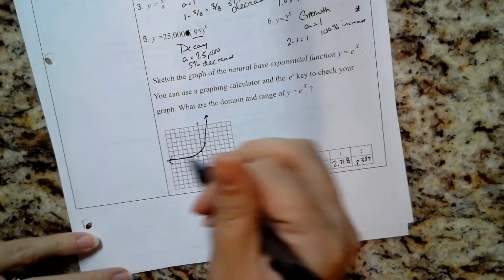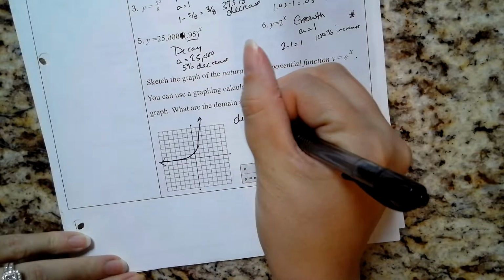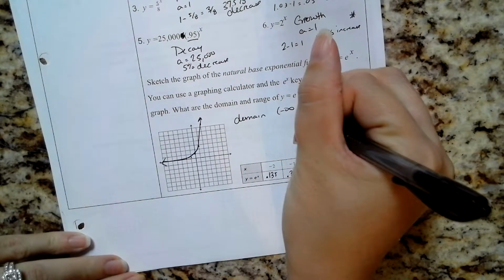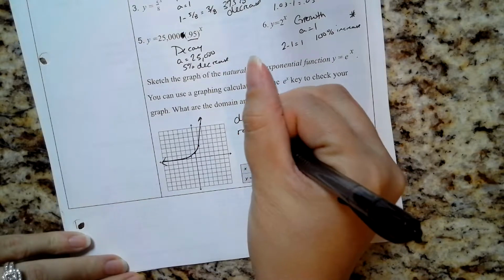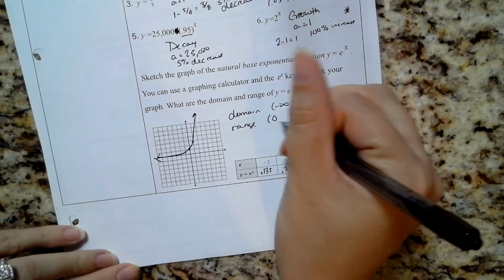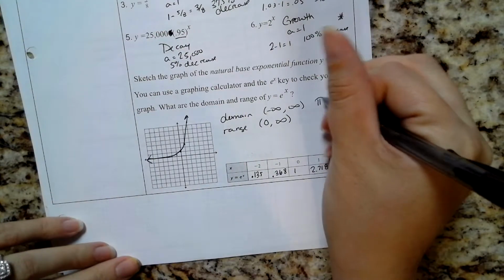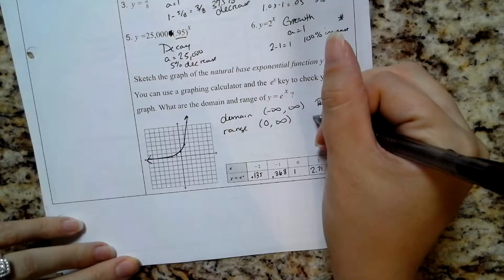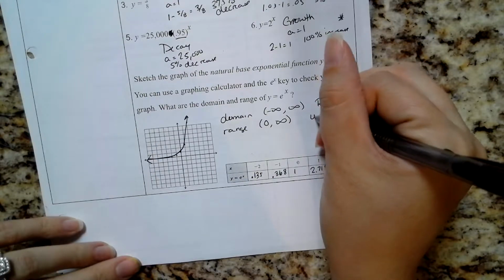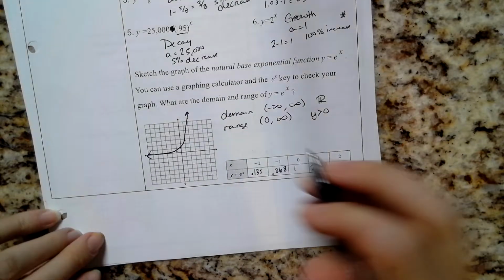Domain. Okay, so we can see it goes in both directions, so our domain is all real numbers. Range. It gets really close to 0, but it never actually gets to 0, so we're going to have a parenthesis 0 to infinity. This in set notation would be y is greater than 0. Not a greater than or equal to, just a greater than.